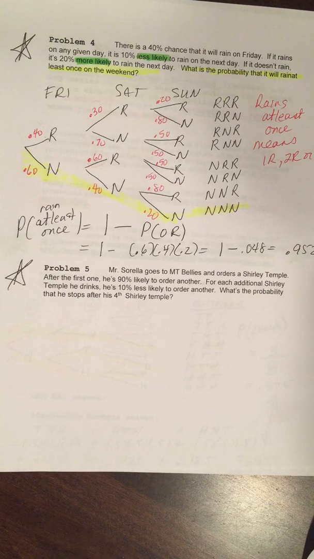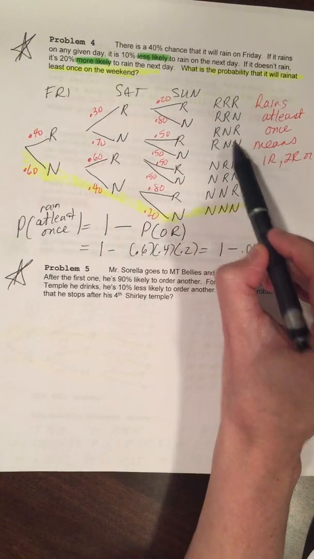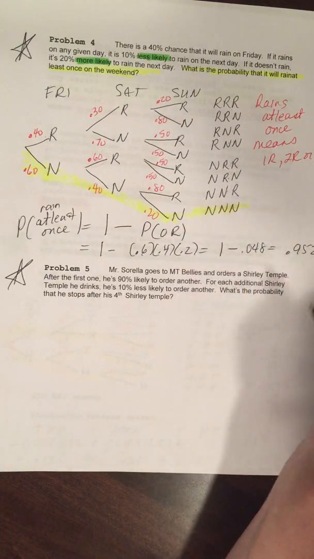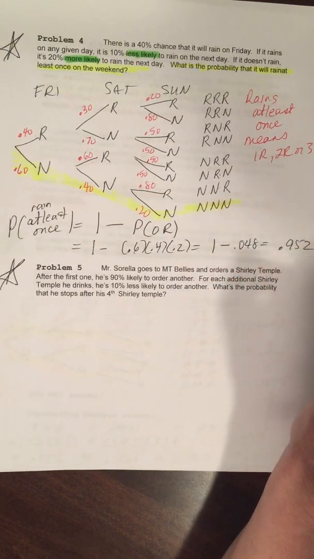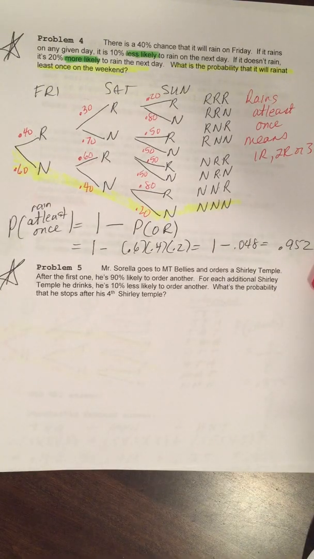Now, could you have done it directly? Yes, you would have had to add this. You would have had to run 7 iterations of the stochastic process. And again, your chances of making a silly mistake, and you've already seen me make one today, are pretty huge. Love that question. Let's take a look at the next one.